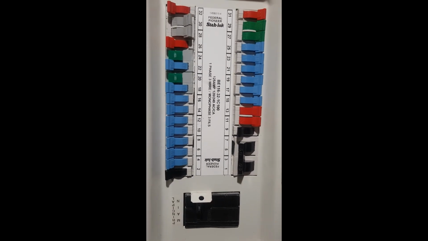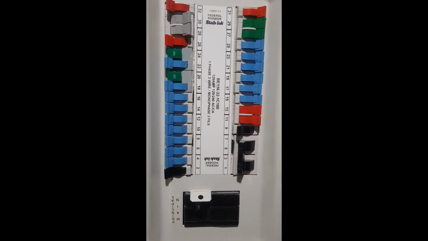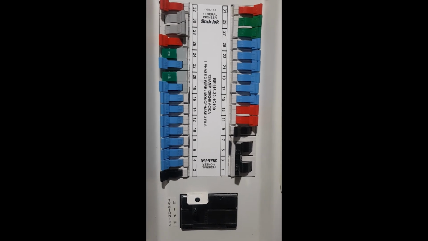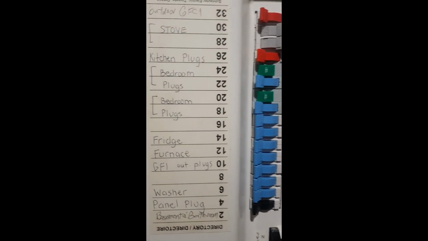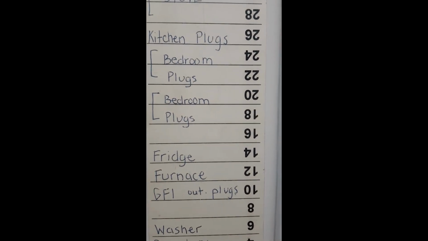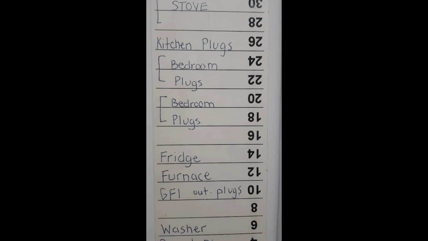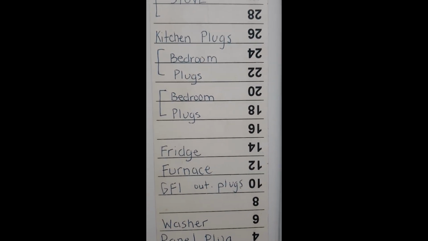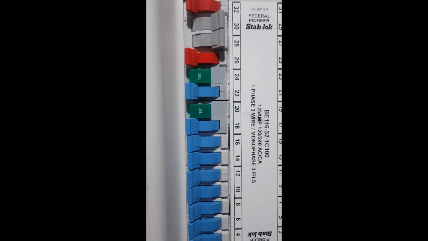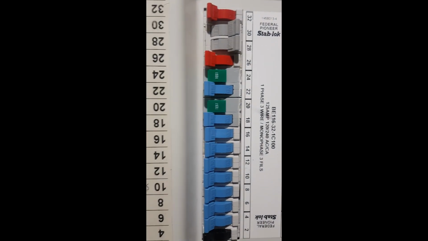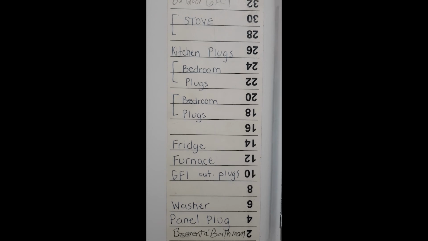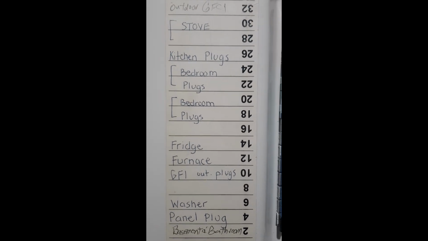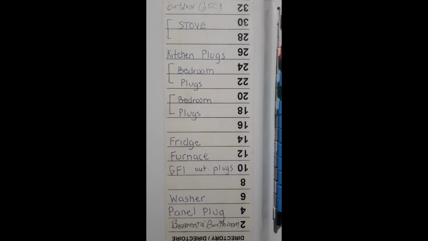What is the other purpose of those switches? It is protection from overcurrent. As I said, for example here, 24 and 22 are bedroom plugs. 18 and 20 are also bedroom plugs. Now, those are the sockets that we have in the house. So there are multiple of them, not just one socket, multiple sockets connected in parallel.